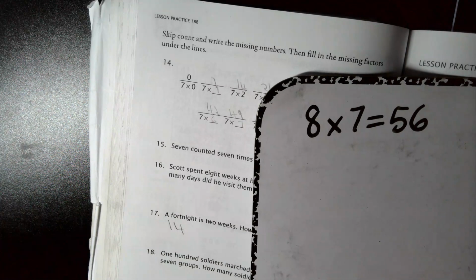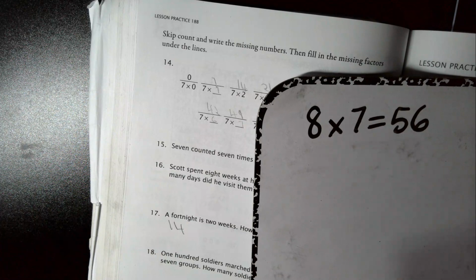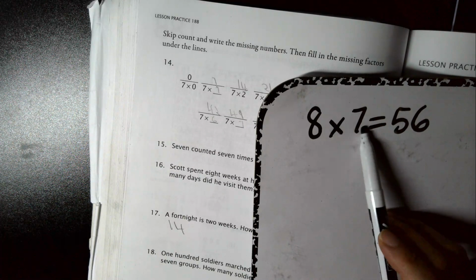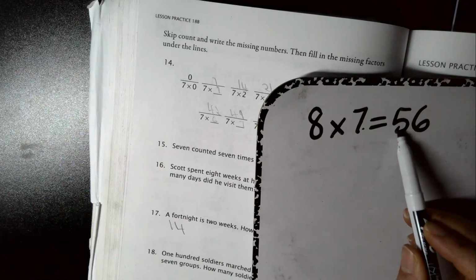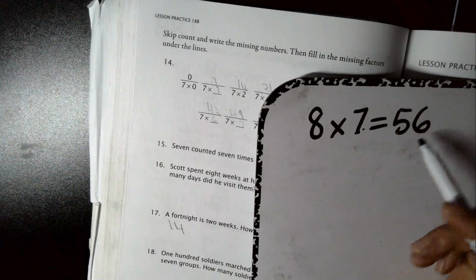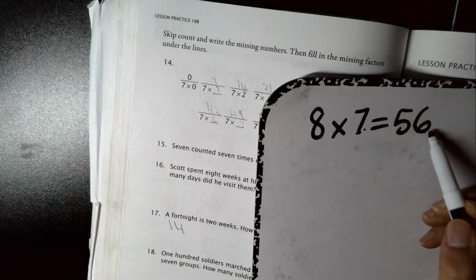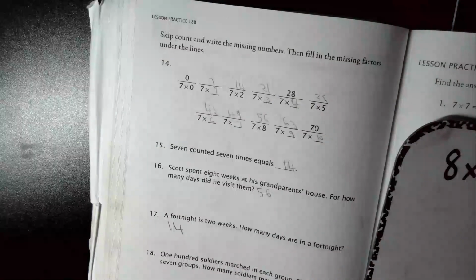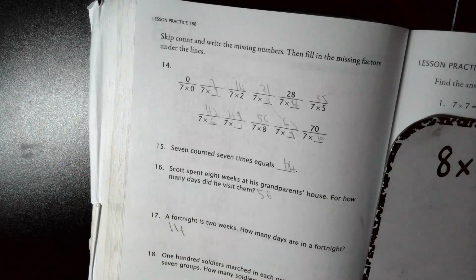But this is the way that I teach this one. If you have 8 times 7, you just have to remember 5, 6, 7, 8. Your answer is just the first 2 numbers before these two. 5, 6, 7, 8. Isn't that cool? I love that trick. It's 56.